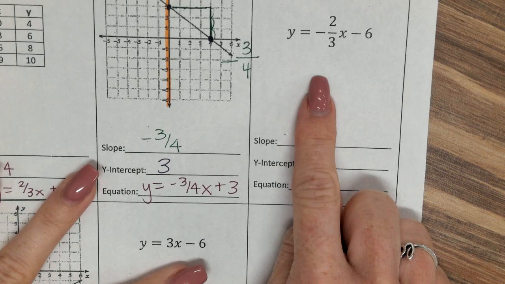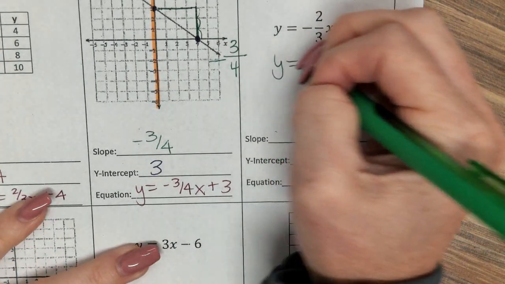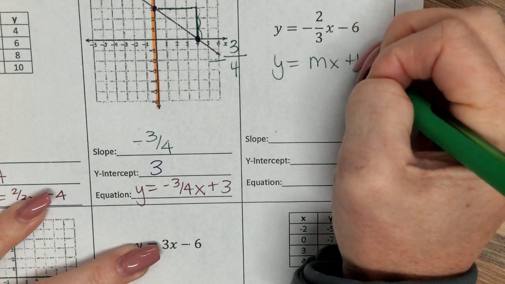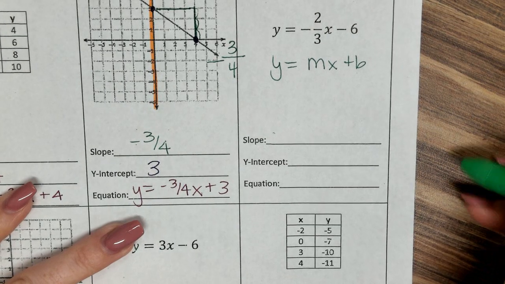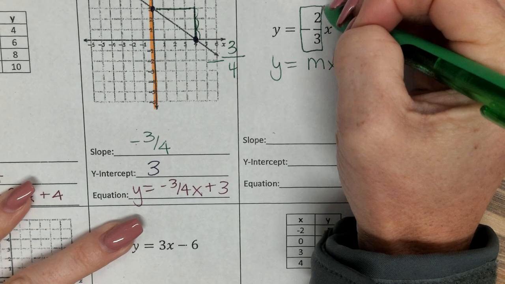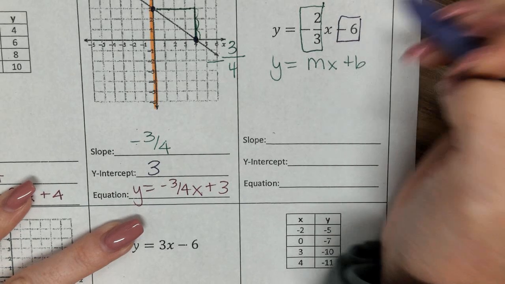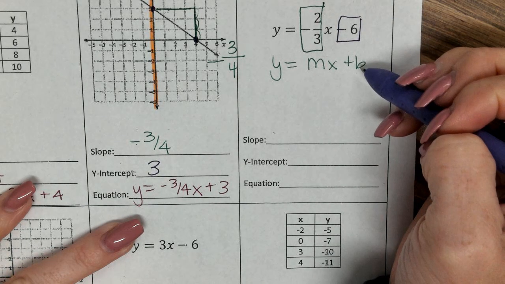All right, this one, there's no math to do. Everybody write this. y equals mx plus b. This means this is the slope because it is in the slope spot. And this is the y-intercept because it's in the y-intercept spot.